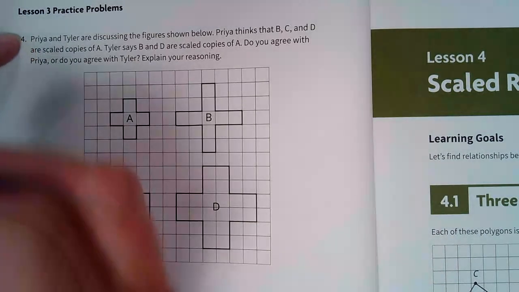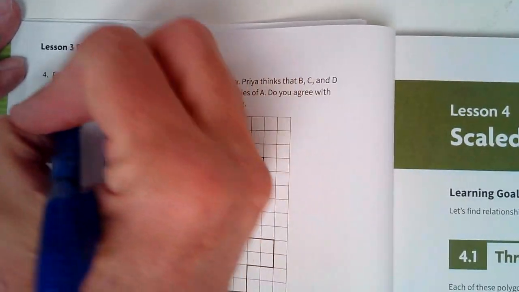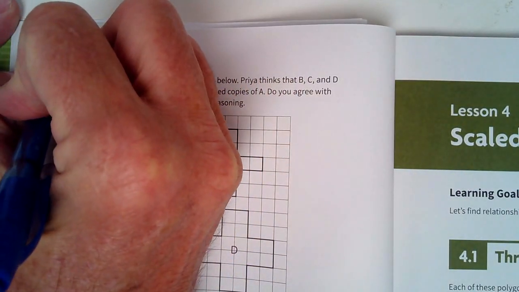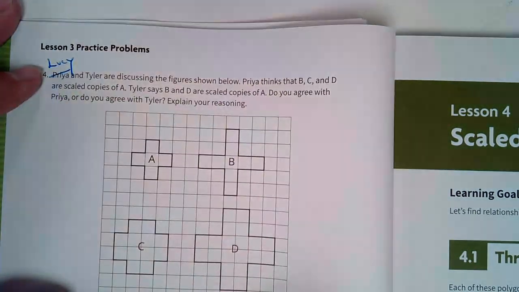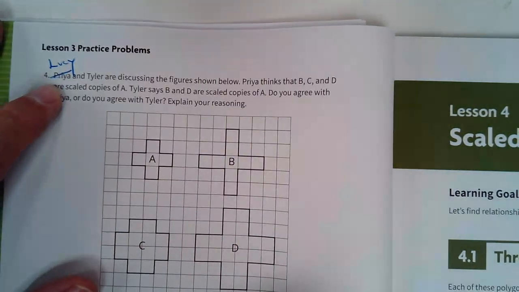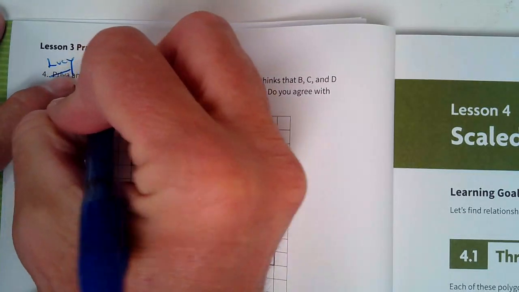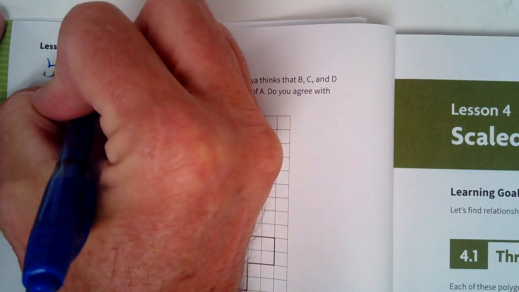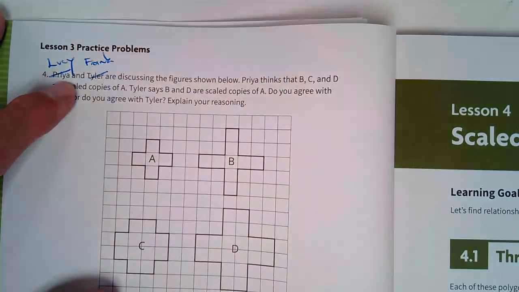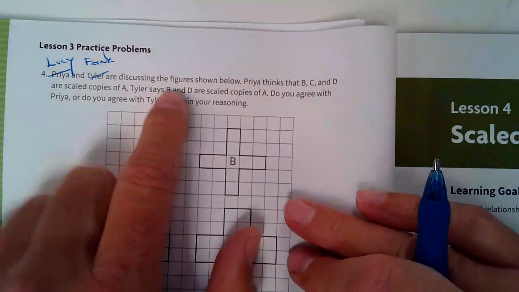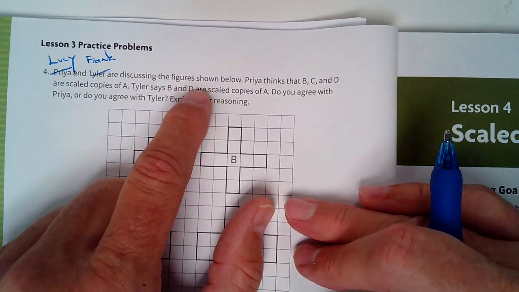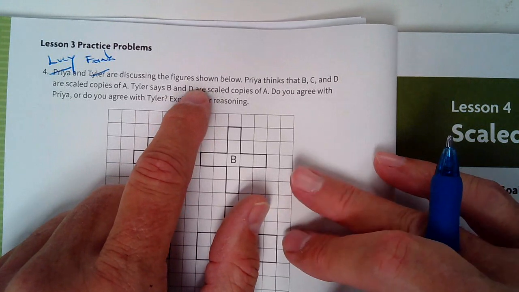Pyra, and I don't know who that is. We're going to call her Lucy. Can't even pronounce her name. Priya? Lucy. Priya. Yeah, well, it's Lucy now. Okay, Lucy and Frank. I'm going to scratch out Tyler, call him Frank. Wow. I guess I'm not Frank. Hi, Frank. All right, Lucy and Frank are discussing the figures below. I don't know where they come up with these names. I guess they're trying to be inclusive or something.